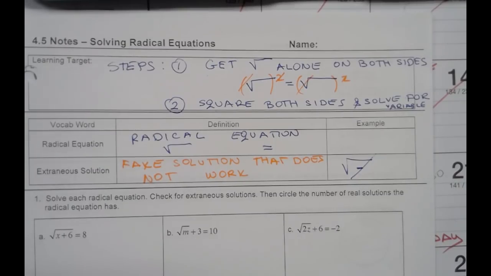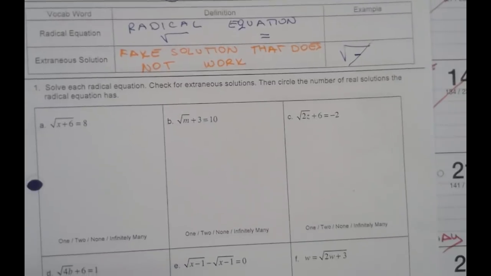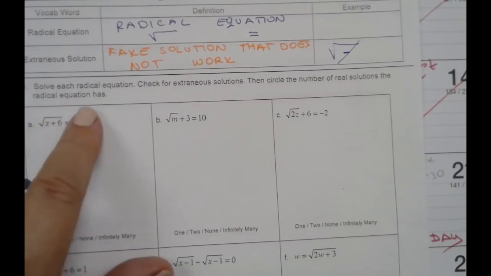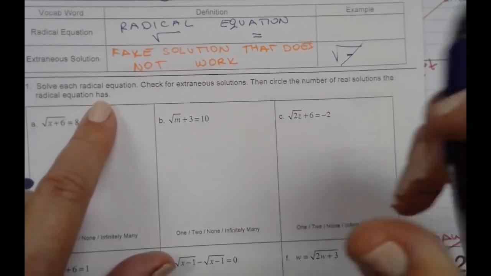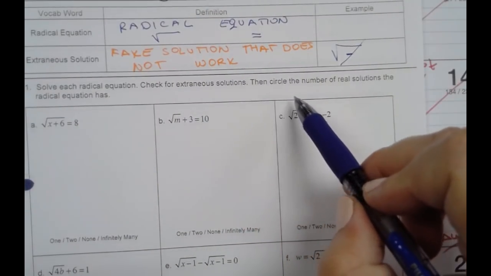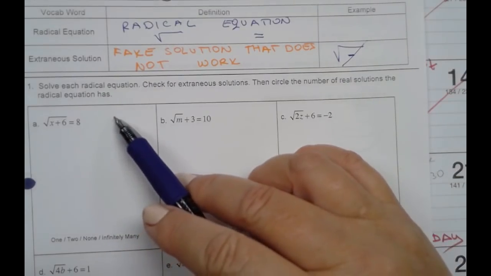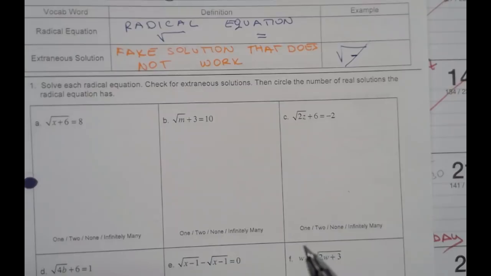So let's see if we can start solving and go through the examples and see what that would look like. The first example: they want us to solve each radical equation and check for extraneous solutions. Then we want to circle the number of real solutions that the radical equation has. So once we are done solving, we always have to reflect back and say, hey, is this a fake solution or is this solution going to work?